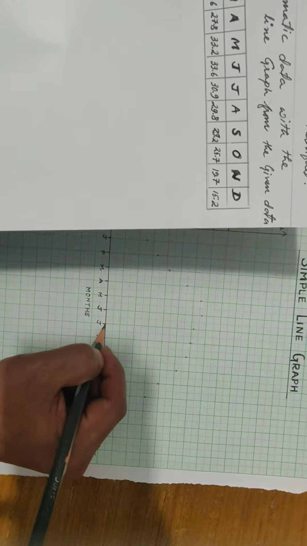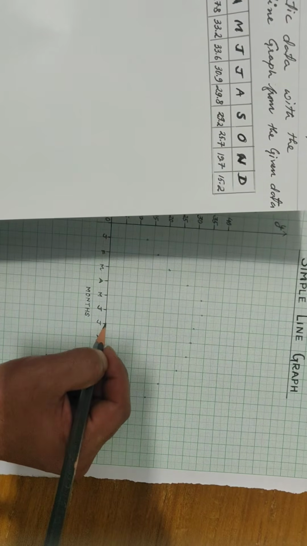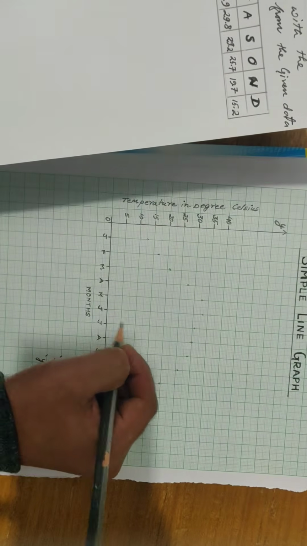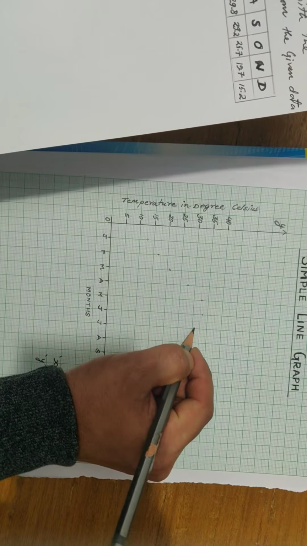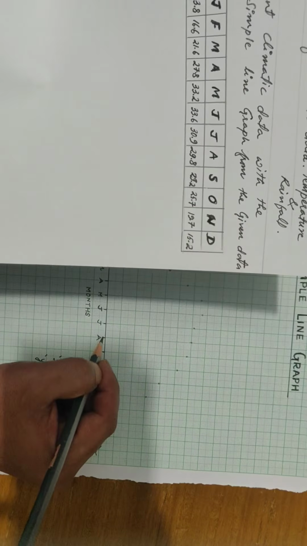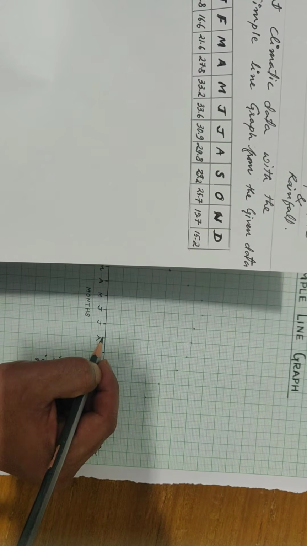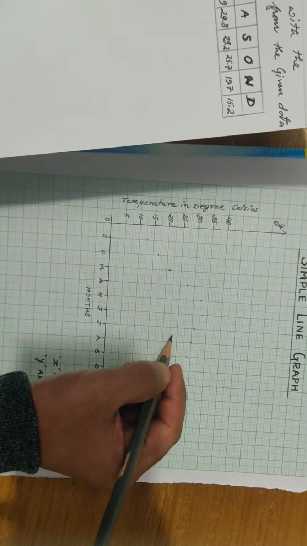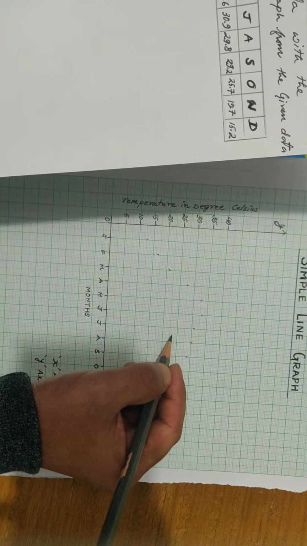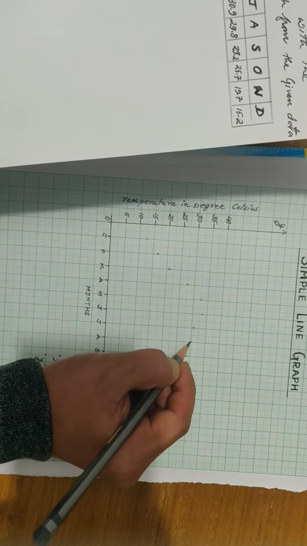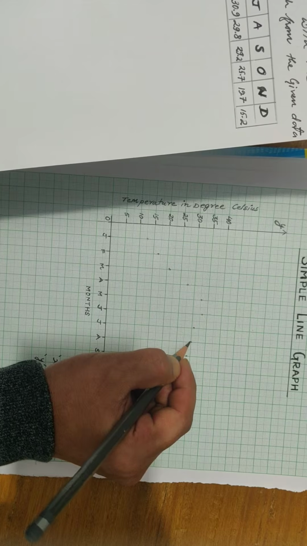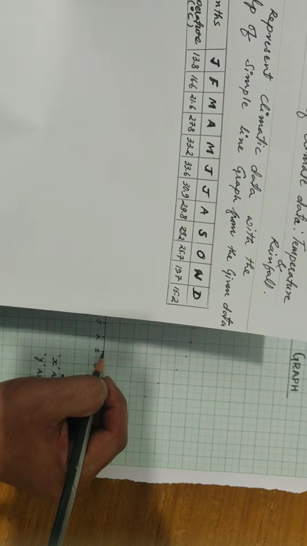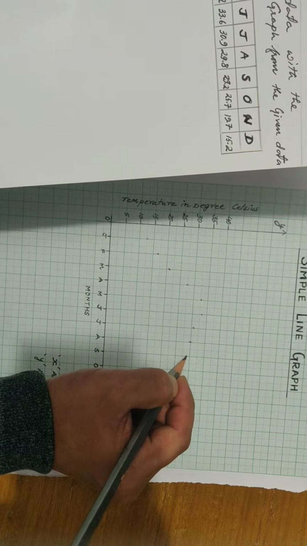In July I have 30.9 degrees Celsius. So 30.9 degrees Celsius will be a little bit above 30. In the month of August I have 29.8 degrees Celsius, which will be just below 30, so I'll plot it here. In the month of September I have 29.2. It is almost the same, so I'll plot it here.